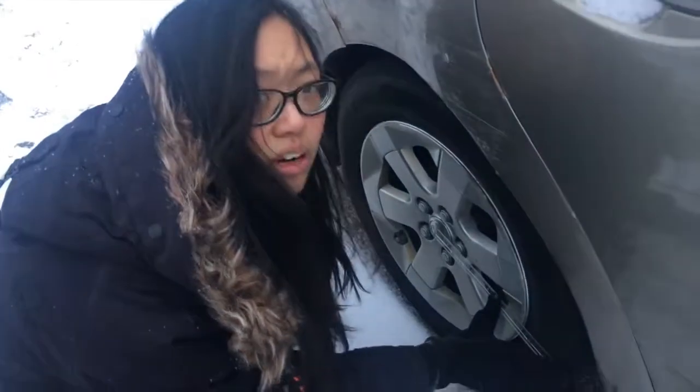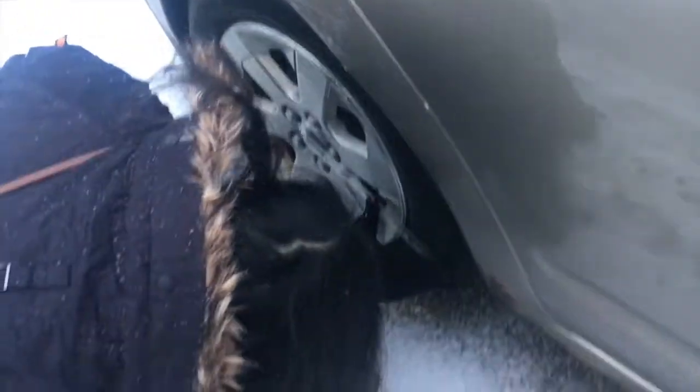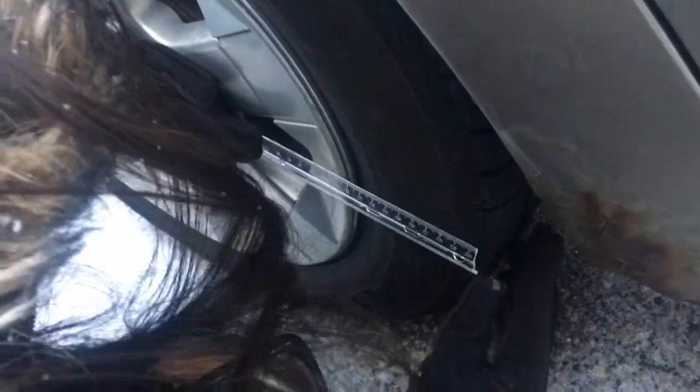Hi, this is tire 1. The inner radius is 20.74 centimeters, and the outer radius is 30.42 centimeters.